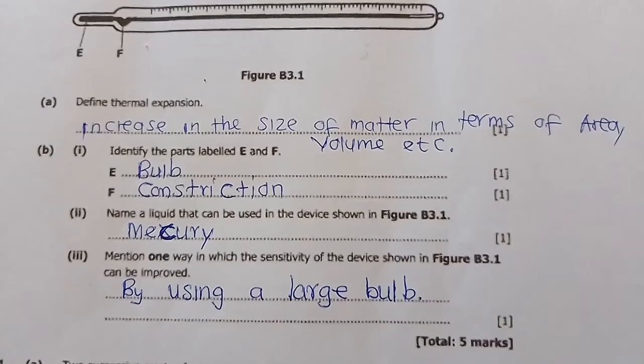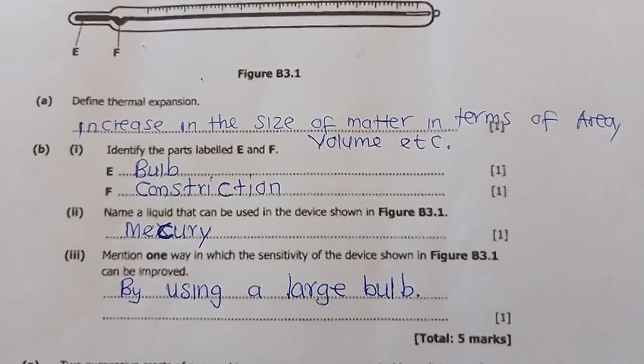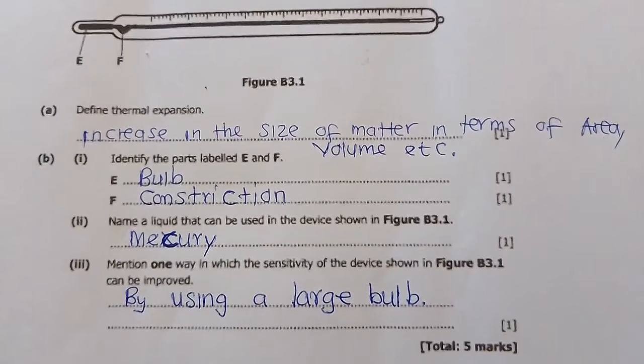That's how we get to increase the sensitivity of this object. That is what you need to know. Those are some of the terms that you need to understand very well.